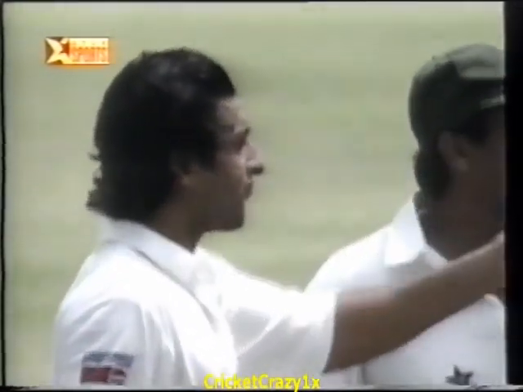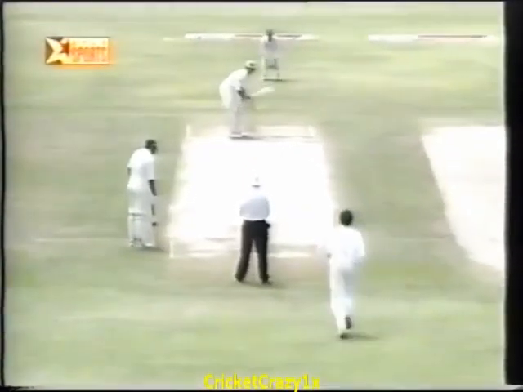So, Wasim survives. The Pakistan section of the crowd is delighted. And Pakistan get 2 more runs. Run rate's gone up to 4.55. That'll do them no harm at all.